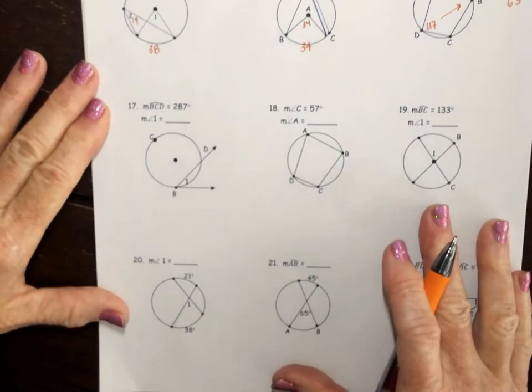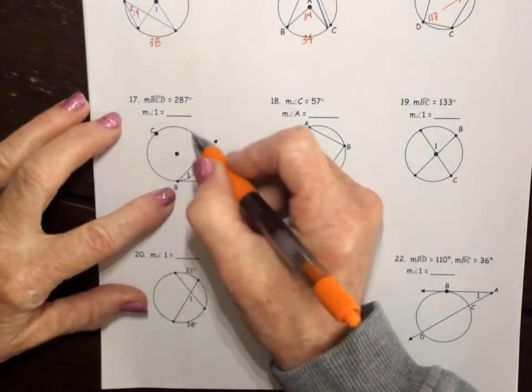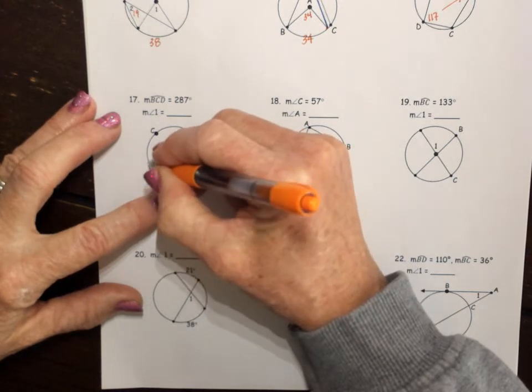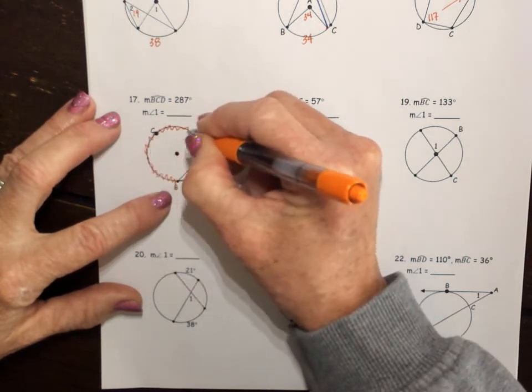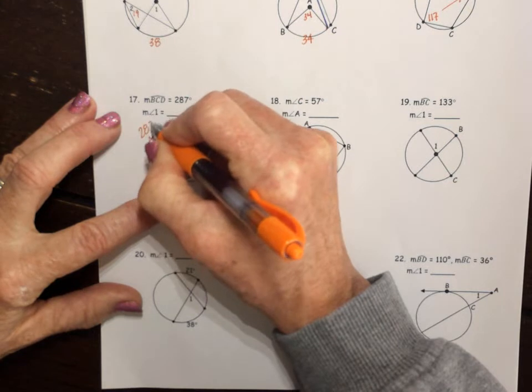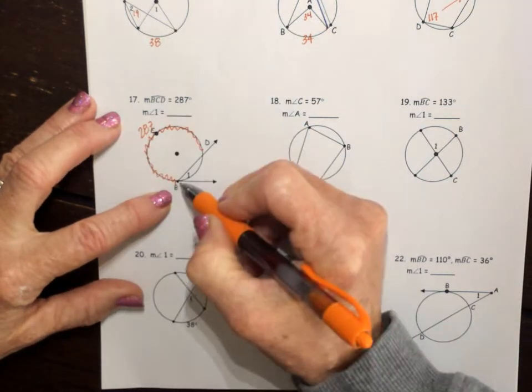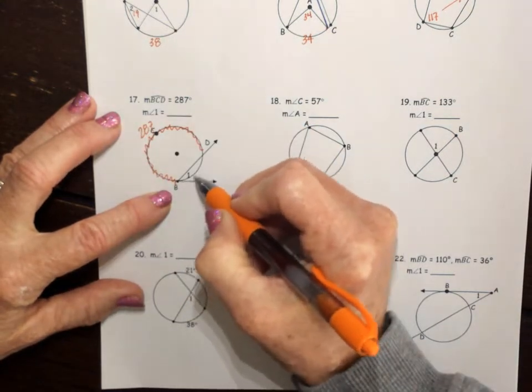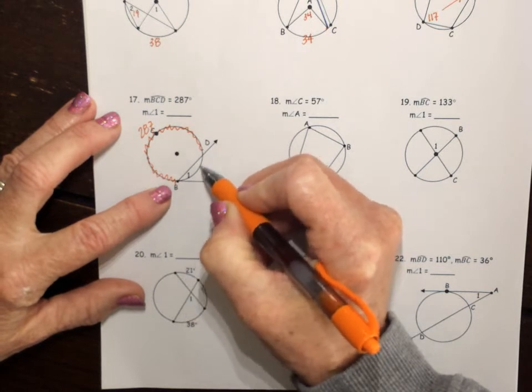Number 17. Arc BCD, all of this out here, is 287 degrees. We need this piece down here. So 360 minus 287 is 77.